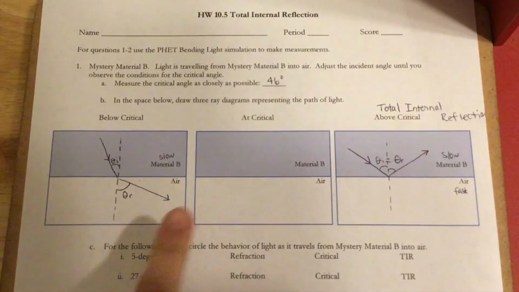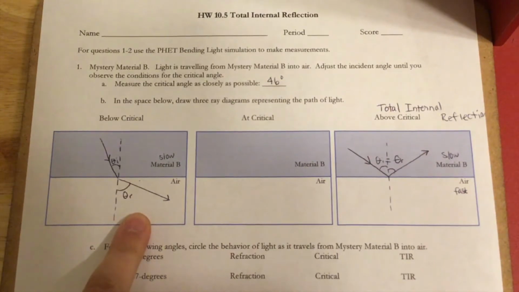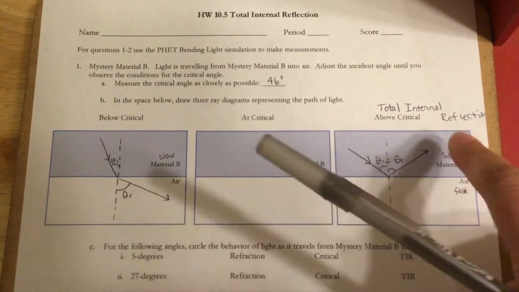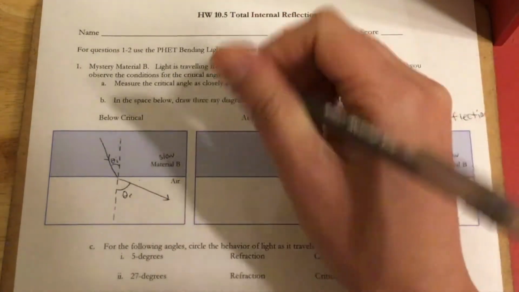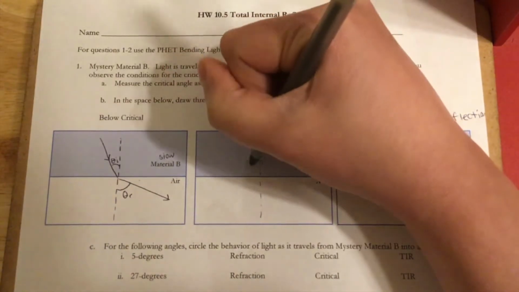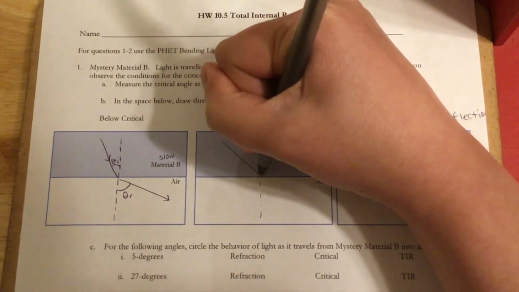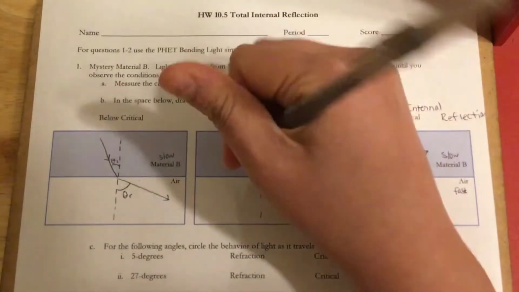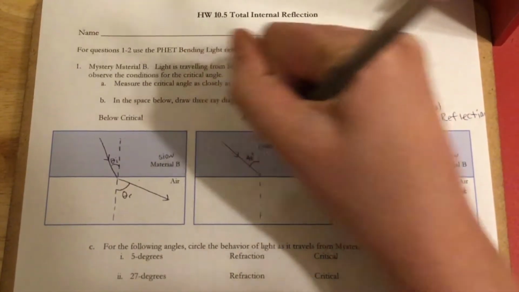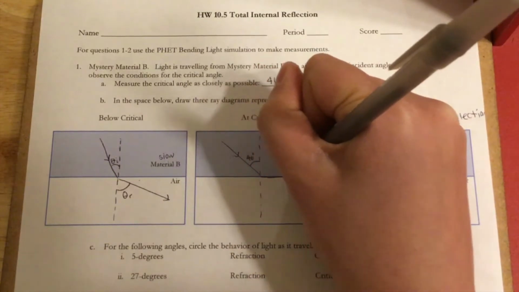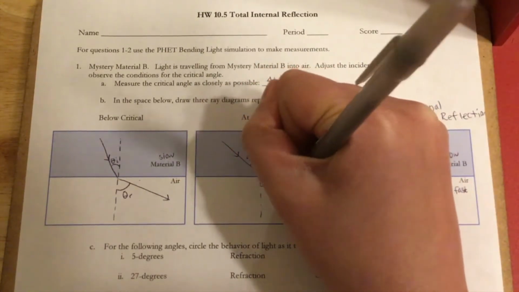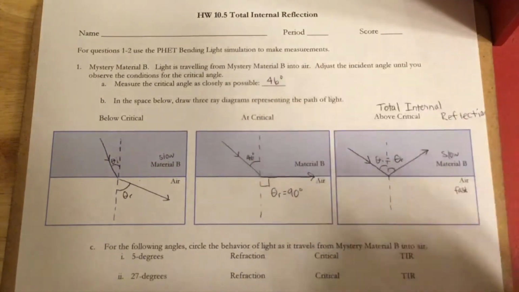So the critical angle is something in between this. It's the angle at which it doesn't stay in the air and it doesn't go back into material B. The critical angle is going to be the special angle at which, when light goes in, in this case, we measure the critical angle to be about 46 degrees in this simulation. Then it goes right along this air material boundary so that my refracted angle is 90 degrees.